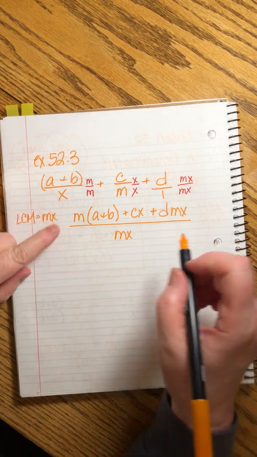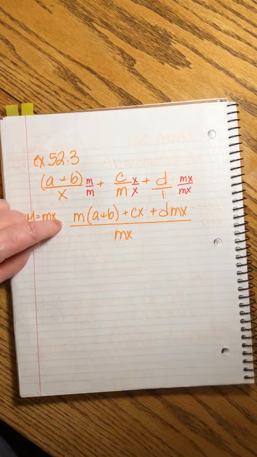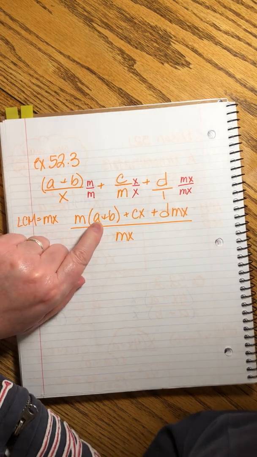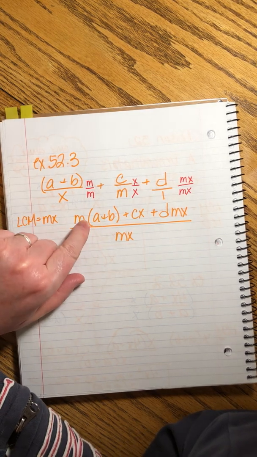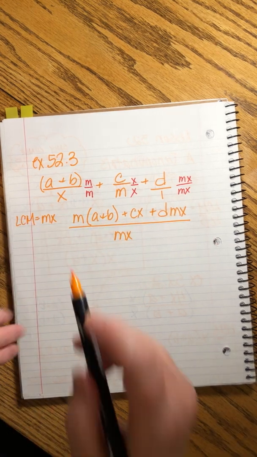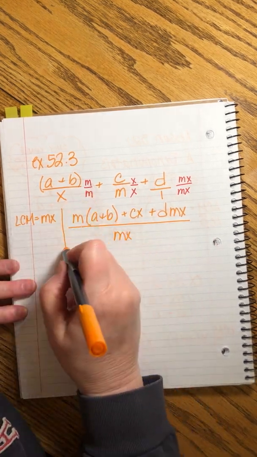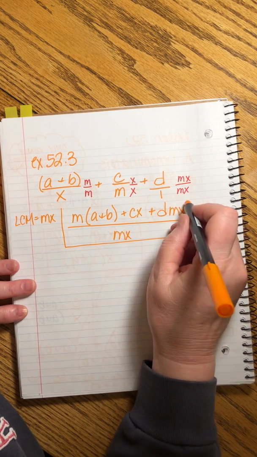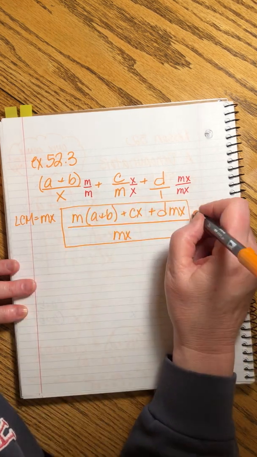I'm going to leave it in this form. If you wanted to distribute this, you could, but I can quickly see that's going to give me an am term and a bm term. That doesn't match anything I've got. So I can see right away, oh, there's no like terms. And I can call it a day for that little beastie boy.